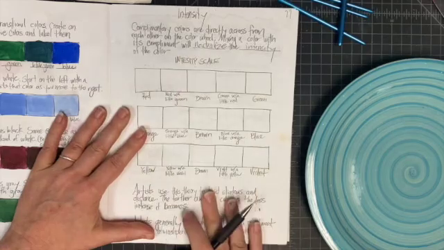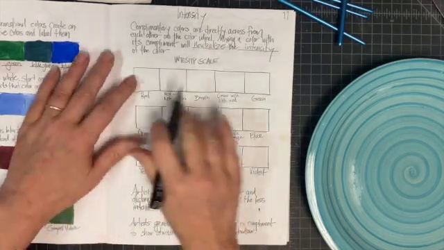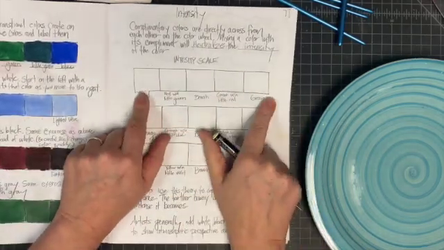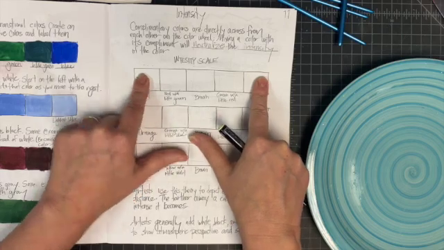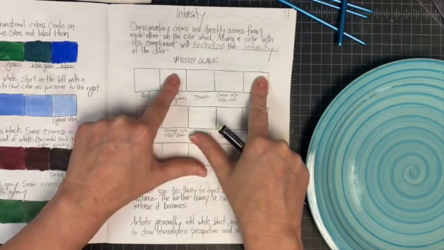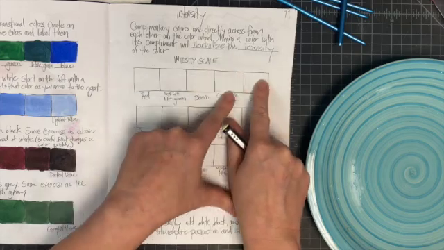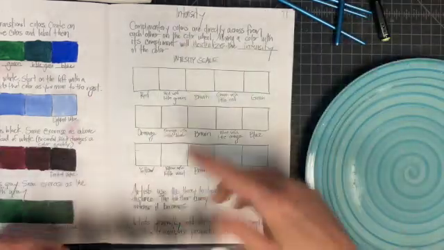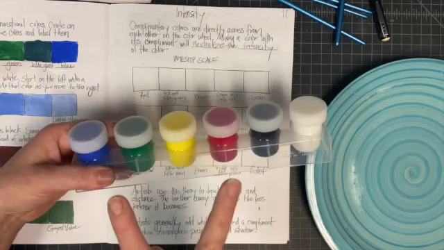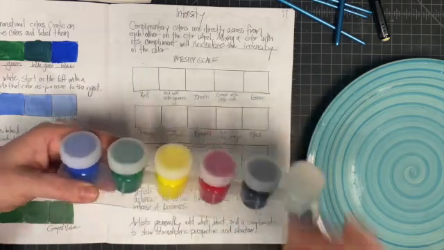So what we're going to do in this exercise is we're going to pair up the complements. Here we have red and green, and then this will be red with a little bit of green. This should look pretty brown in the middle, and then this will be green with a little bit of red. I'm going to start with the red and green because we already have those two. You don't have to really mix.